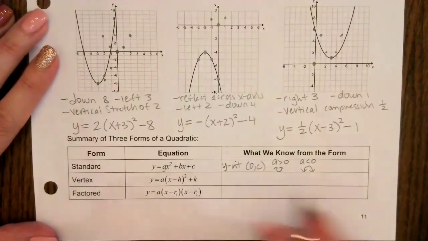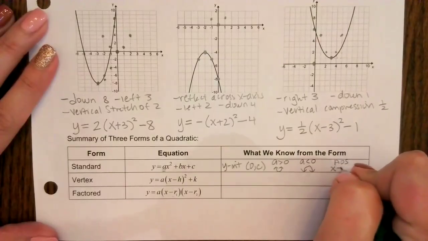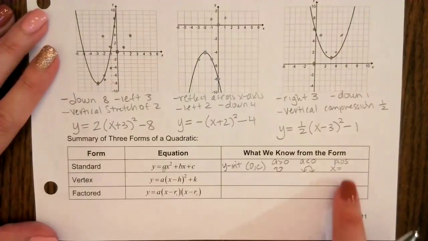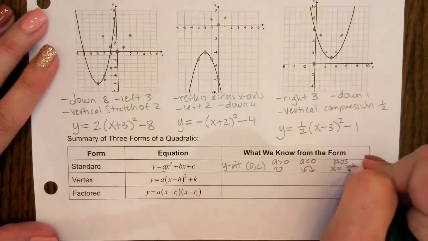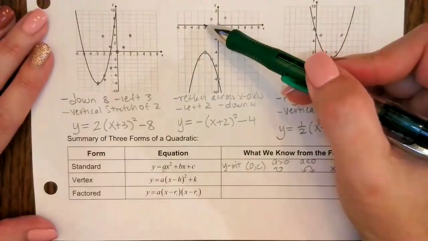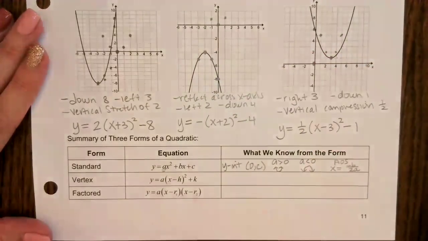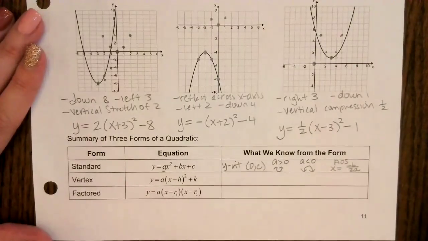There's one other thing you can get from this. That's the axis of symmetry. An axis of symmetry is vertical for a quadratic, so we know it's going to be x equals, and if you do negative b over 2a, that is the axis of symmetry. That's going to be this line right in the middle here that breaks our quadratic in half. And so that's the vertical line, and it's negative b over 2a.